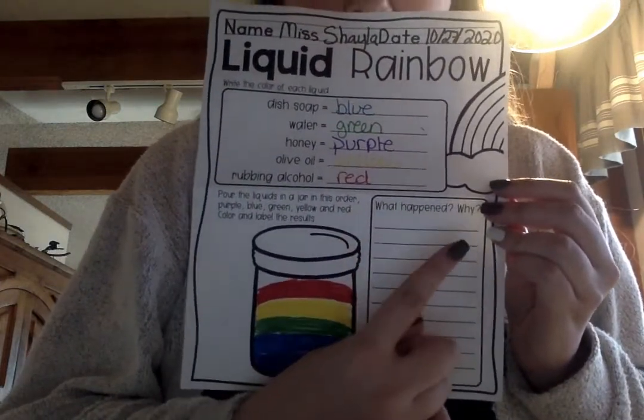What happened and why? Now, when you think about what happened and why, I want you to think about what we discussed with density today. So, keeping density in mind, why do you think these colors, why do you think they mixed? Did they mix or did they not mix? I want you guys to let me know. Why do you think they did what they did?